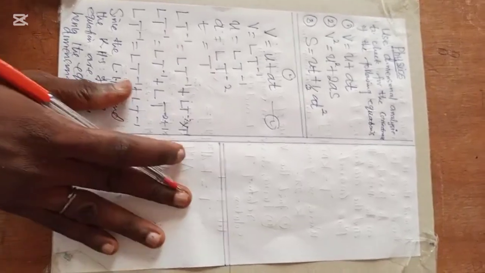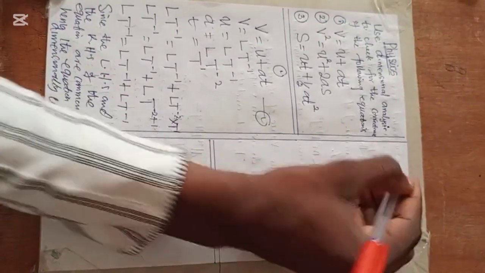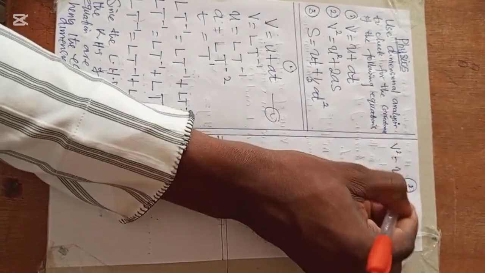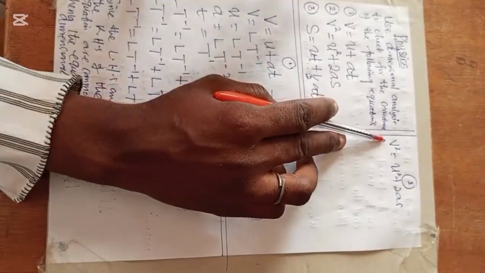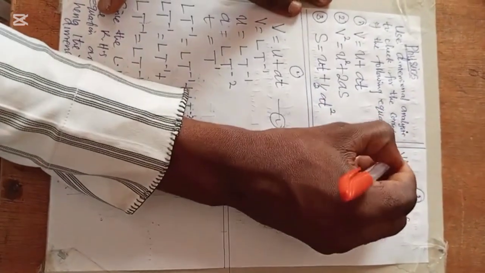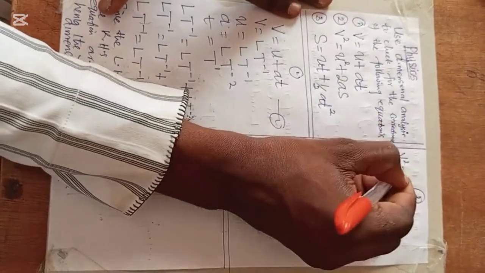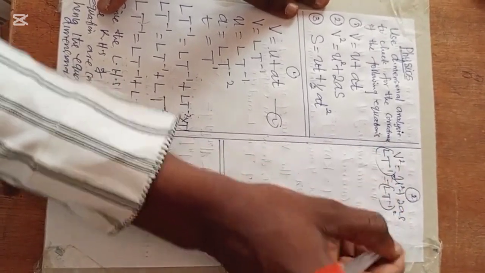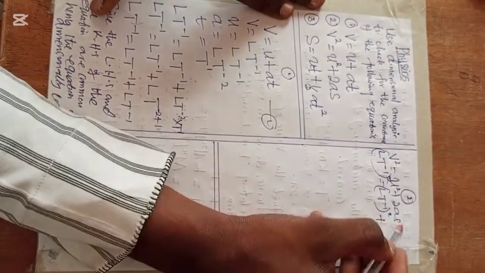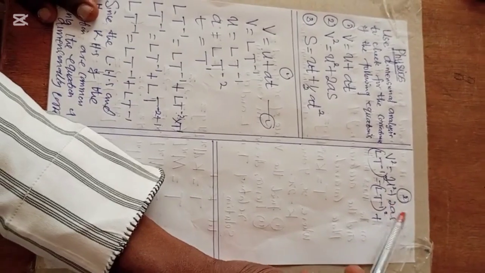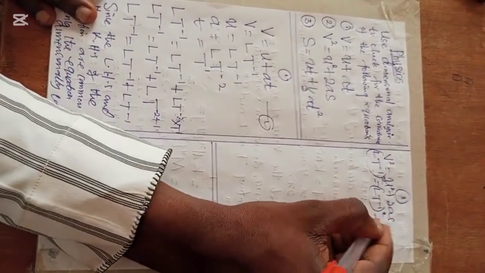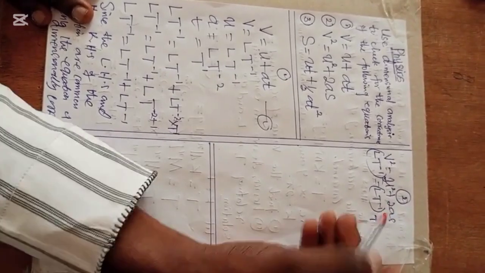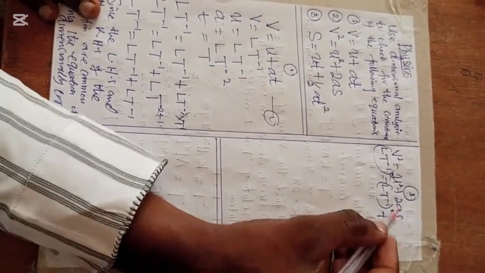Let's check the second one. Number 2, we have V squared equals U squared plus 2AS. We already know the dimension for velocity is LT minus 1, so (LT minus 1) all squared equals (LT minus 1) squared, plus, in dimension, constants are not included. Whether it is pi, 22 over 7, or 2, we have to omit it because it is a constant value. So we have AS.